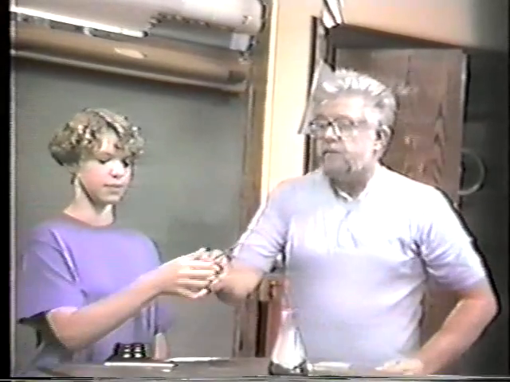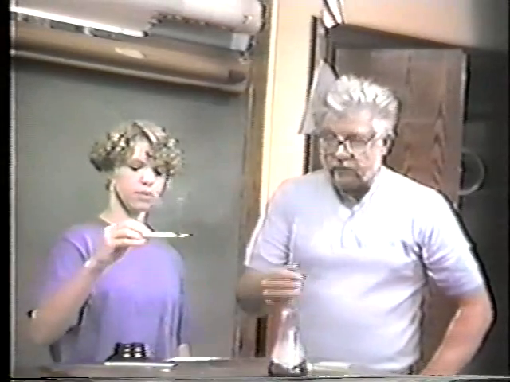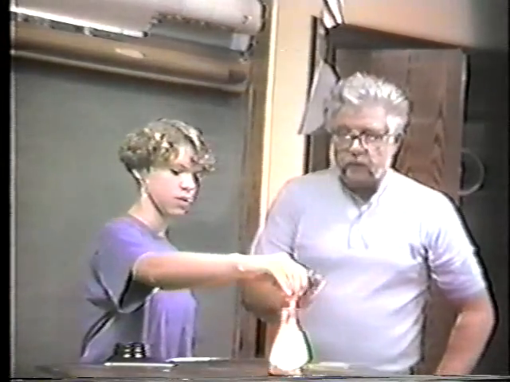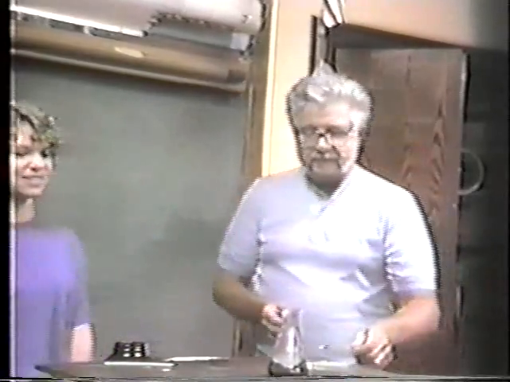Okay, this is a burning splint. This is a glowing splint. Let's make the final test. And we have it. Would you try it again, please? Get in there. Oh, okay, careful, don't burn yourself. A glowing splint will burst into flame in the presence of oxygen. Thank you for your assistance. Thank you.